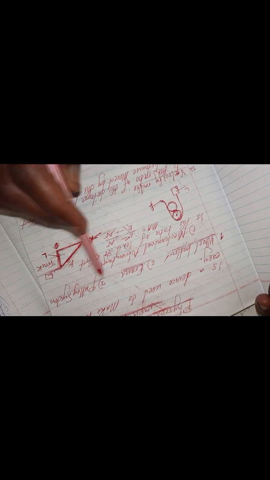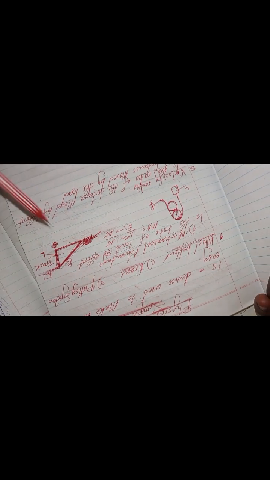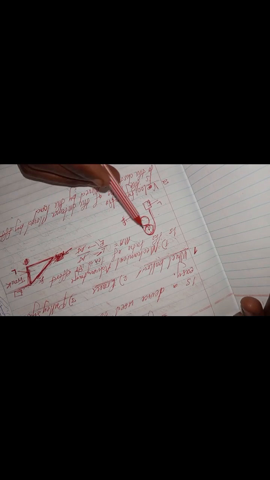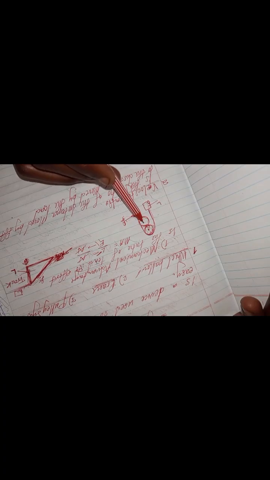Then number 3, we have the pulley system. The pulley system is the same as drawn here. On the velocity ratio, we have two ways in which we find the velocity ratio of the pulley system. Number 1, you count the number of rings you have.